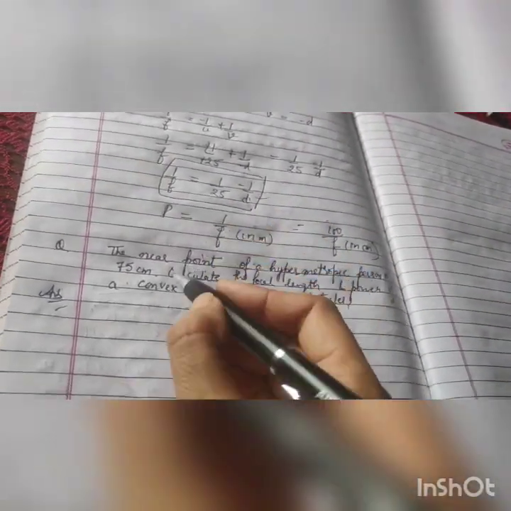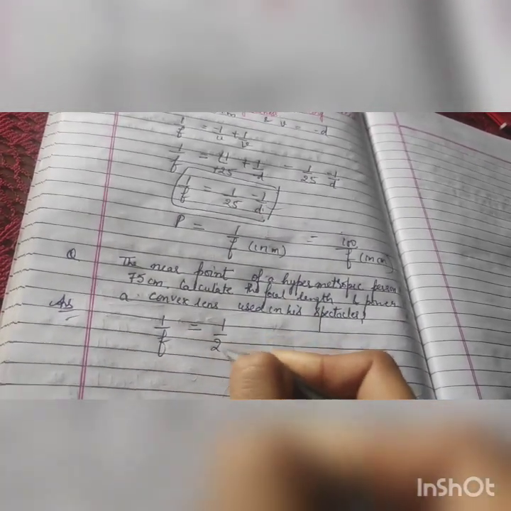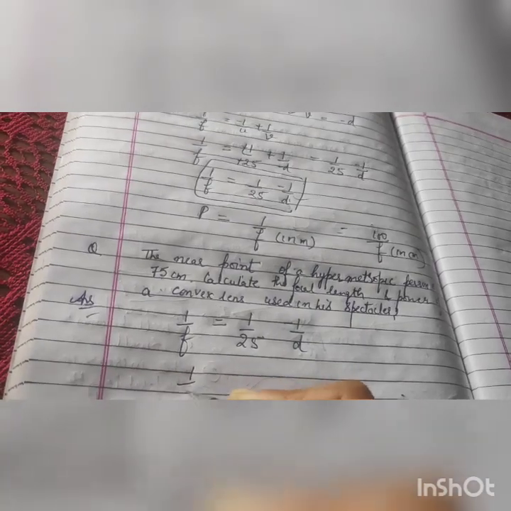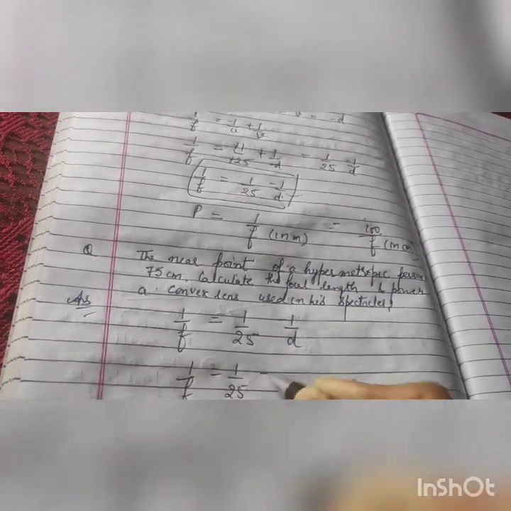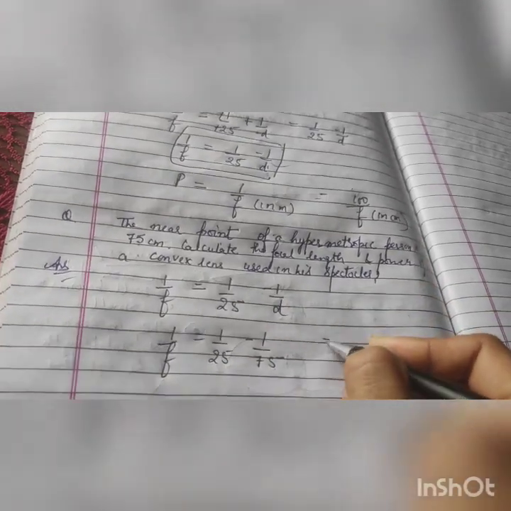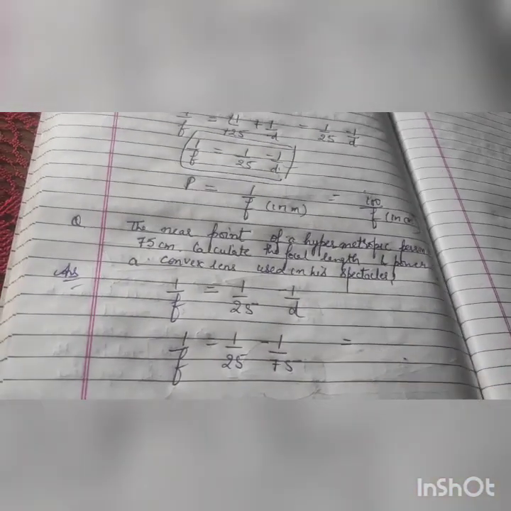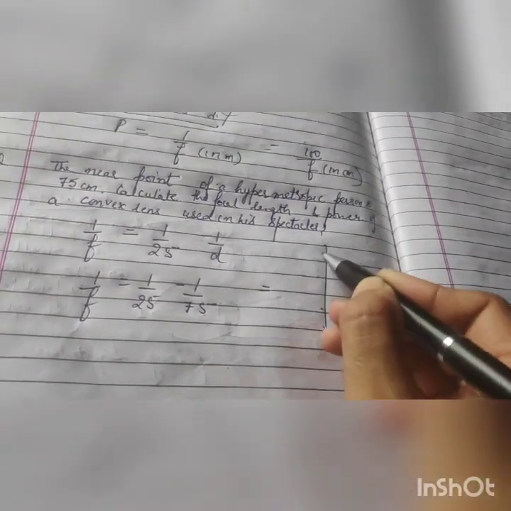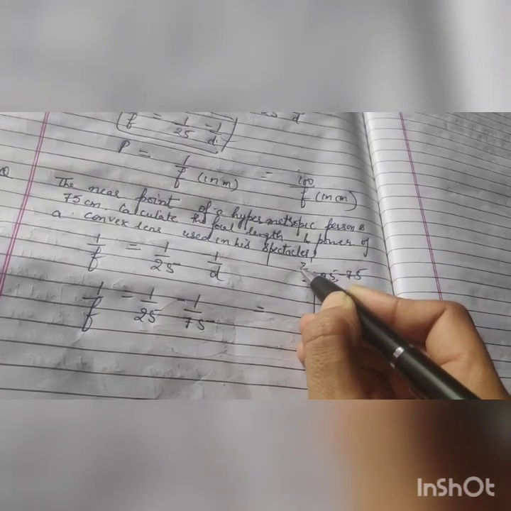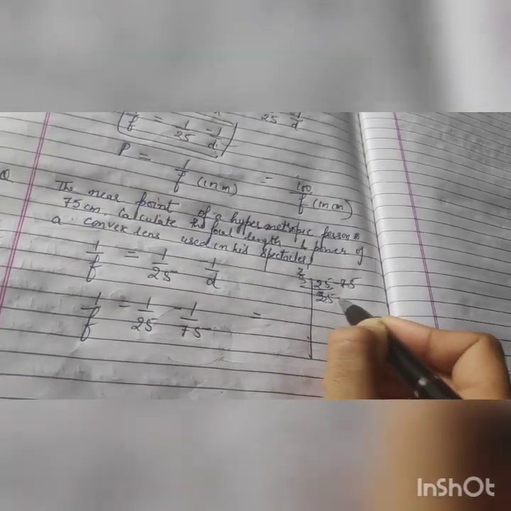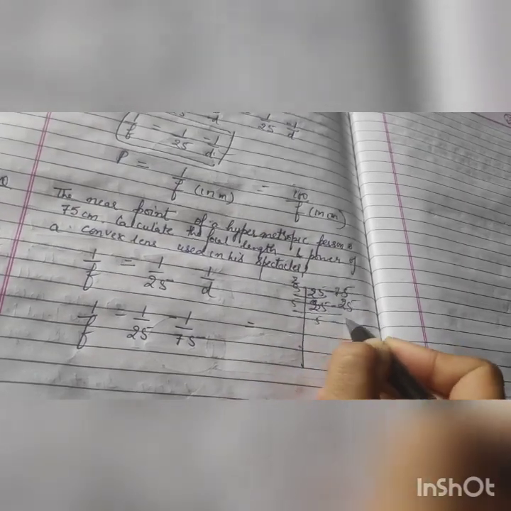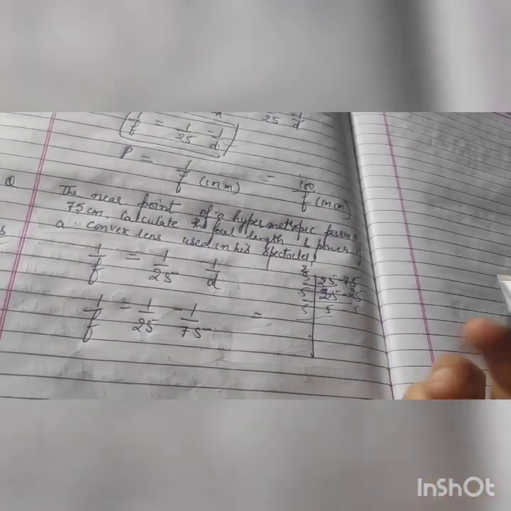So according to this formula, 1 by F is equal to 1 by 25 minus 1 by D. So 1 by 25 minus 75. ठीक है, ये अब एलसीएम लेंगे, 25 और 75 का एलसीएम क्या आएगा, you can take, मैं आपको पूरा करके दिखा देती हूँ, एलसीएम भी लेके दिखा देती हूँ. वैसे 25 और 75, 5 5 सा, वैसे तो 3 से करते हैं पहले, 25 ही आएगा, 25 3 सा 75, now 5 5 5 5 25, 25 3 is 75.